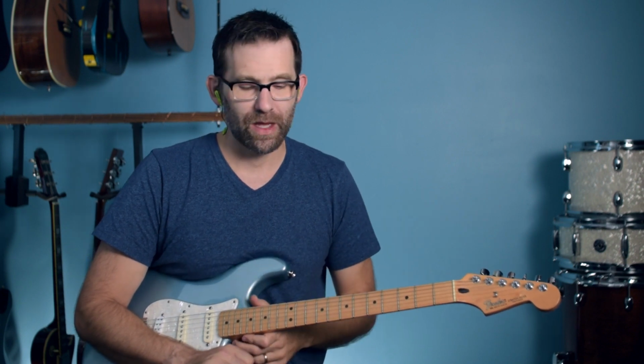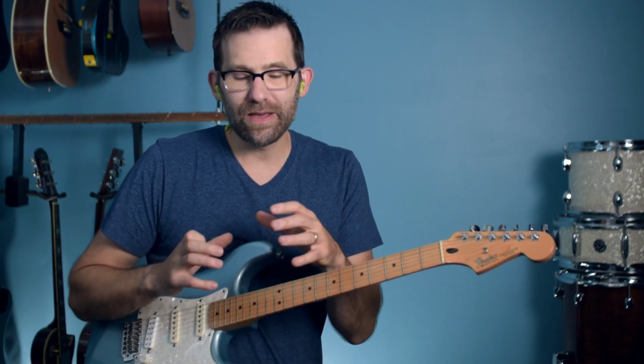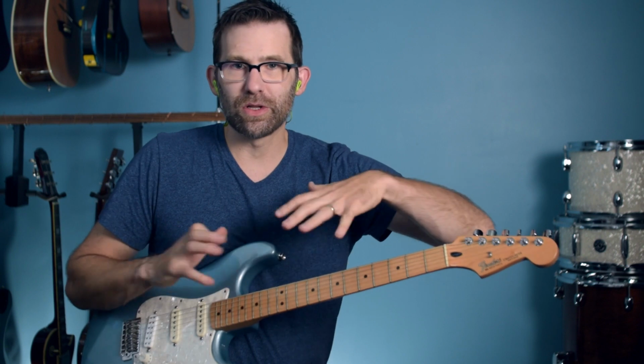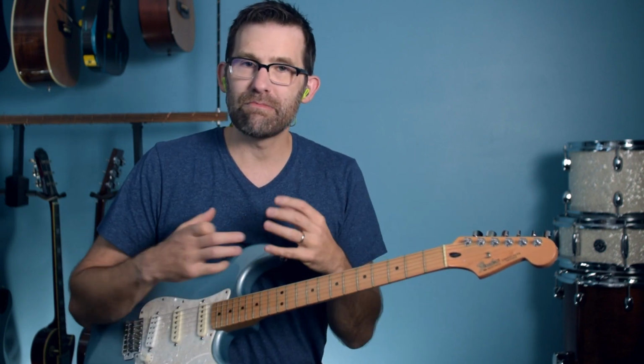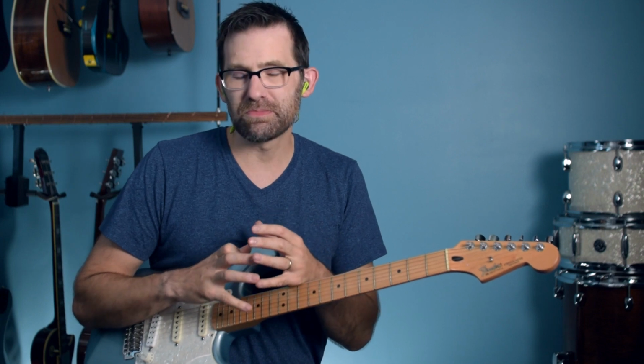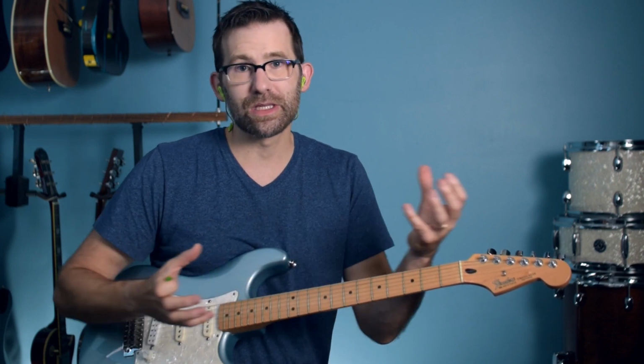They're not going to get there. It's just going to be really hard for them. Other people might come back and say, I memorized every note. But even if you did that, what does that mean? Did you skip over some of the simplicity of the pattern, some of the nuances of how the guitar is laid out?